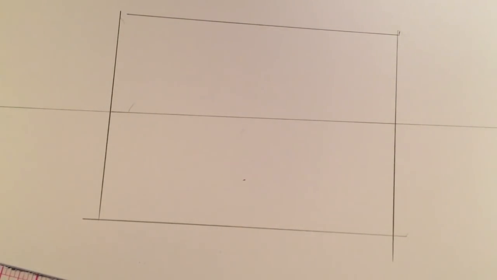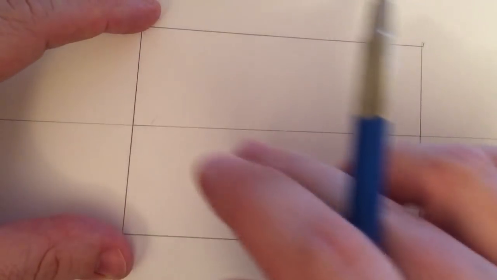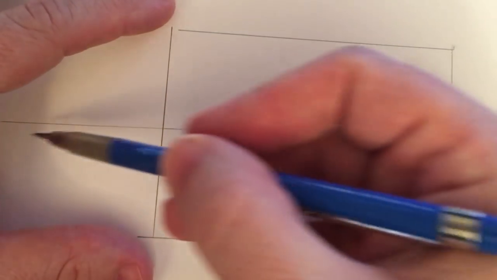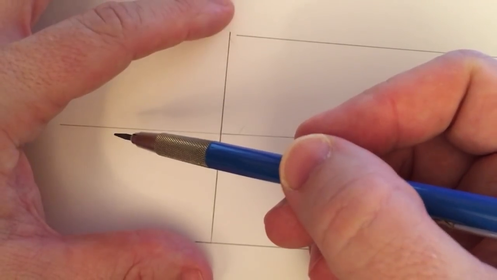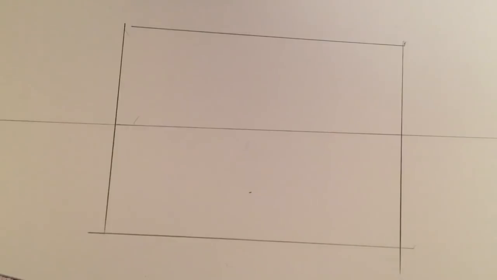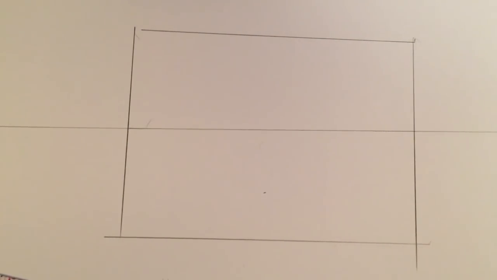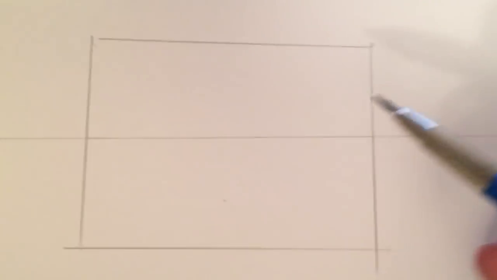Different people do different things, but honestly, the most practical thing that I've found to do is just take sheets of typing paper and tape them to the side of the page, and then continue your horizon line off the side of the page and onto the typing paper. I've done that my whole career. It works, it's easy, and it's good stuff. It makes it simple. All right, so this is our horizon line.